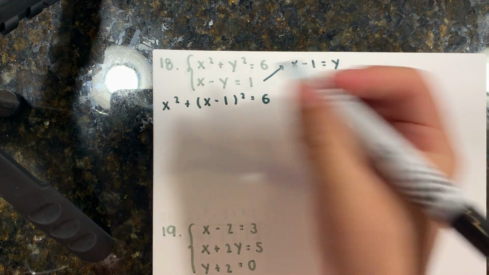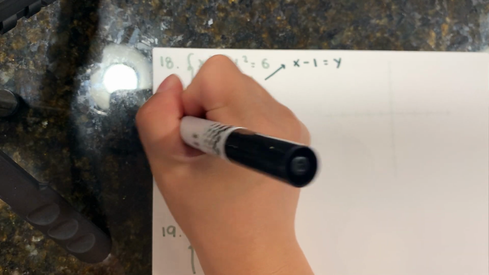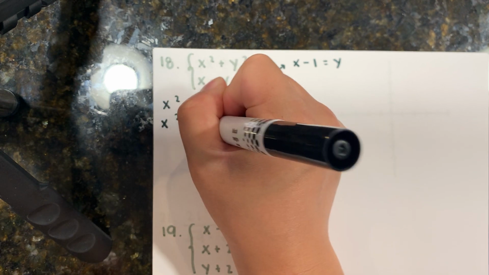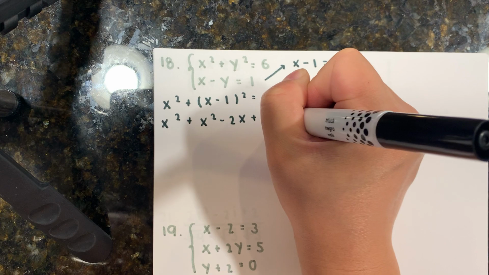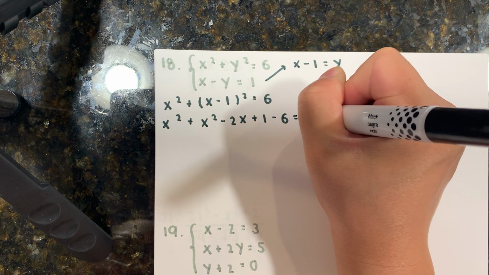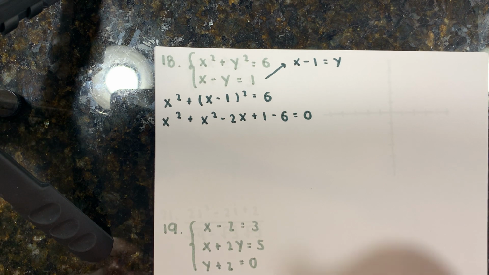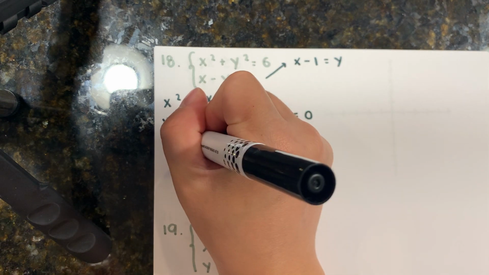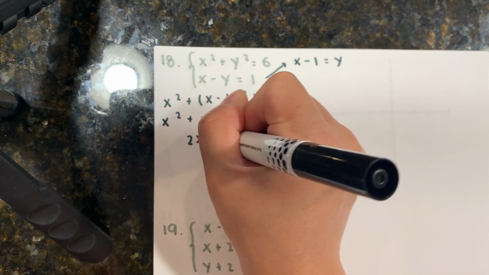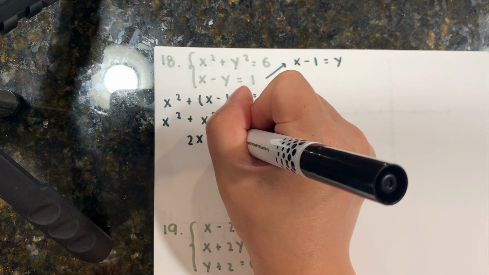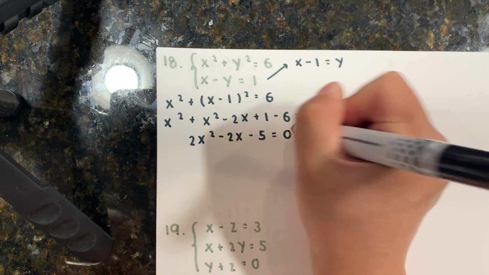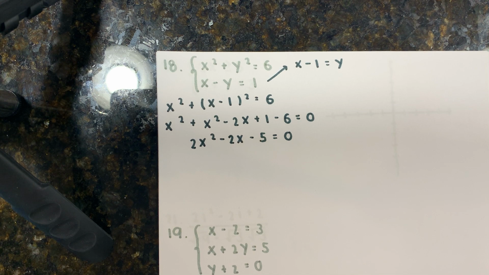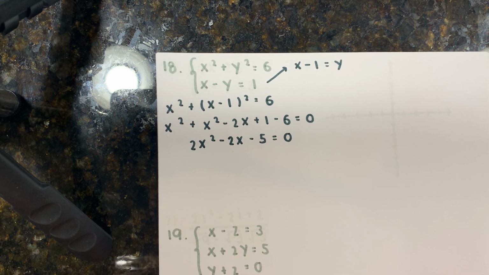I have to multiply that out, which should be x squared minus 2x plus 1 minus 6 equals 0. And that would be 2x squared minus 2x minus 5 equals 0. And this time I'm going to do completing the square to solve.